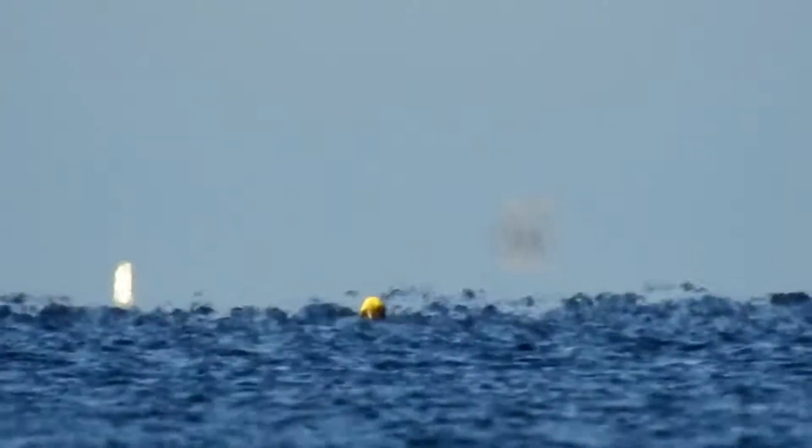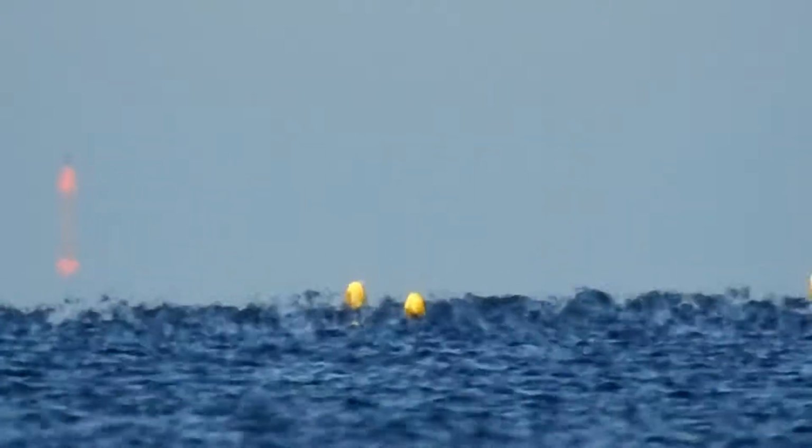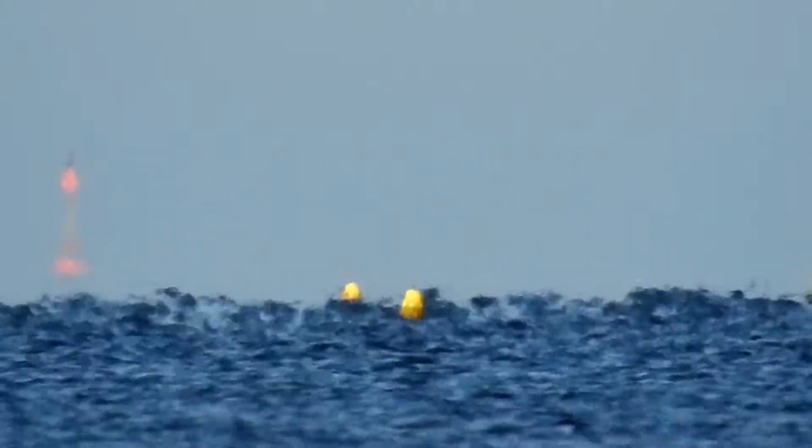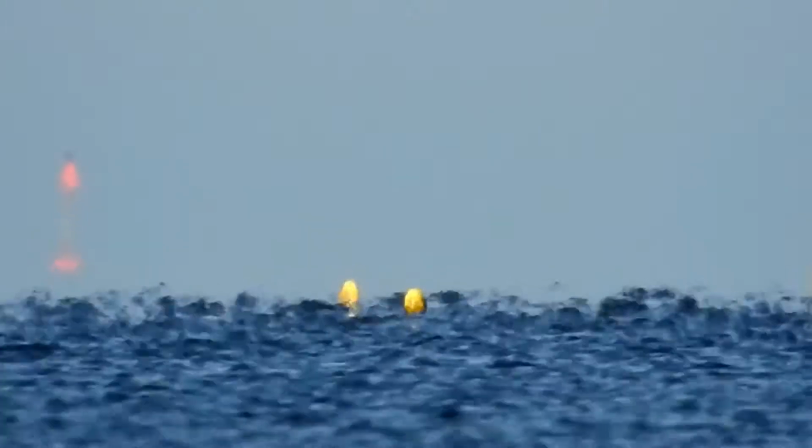It actually could be the bird rack. I mean, just look, people. Even these channel markers, they're in the water.